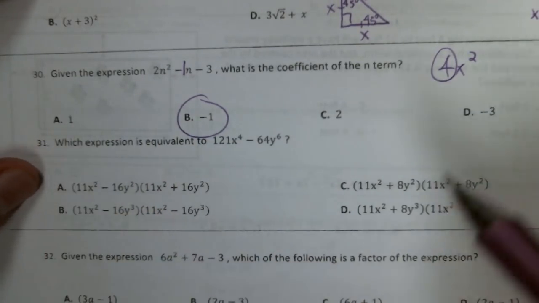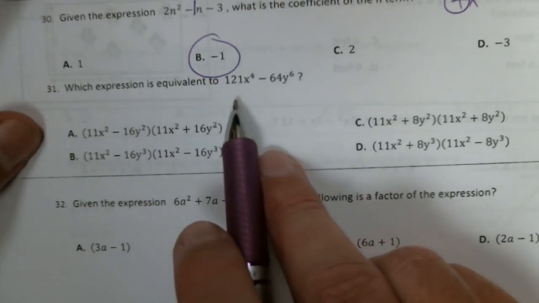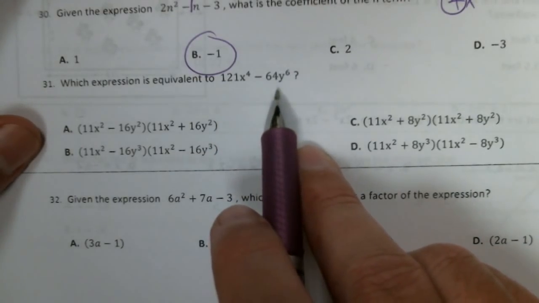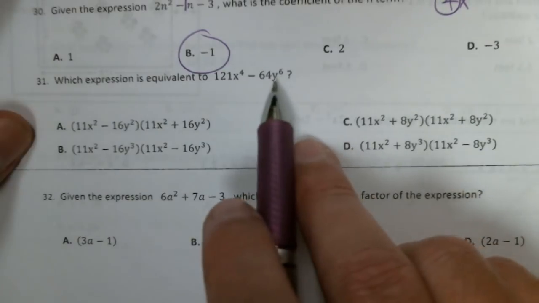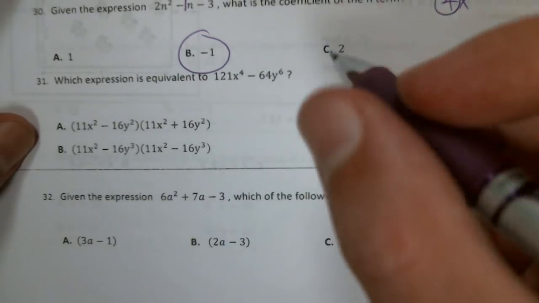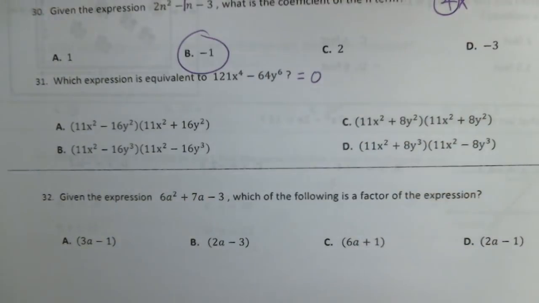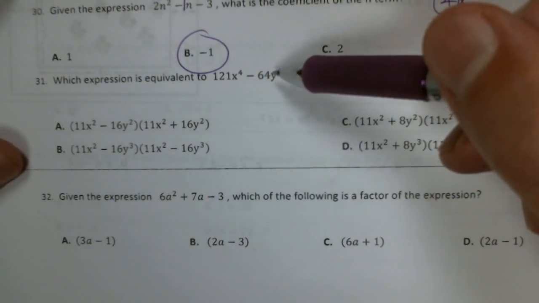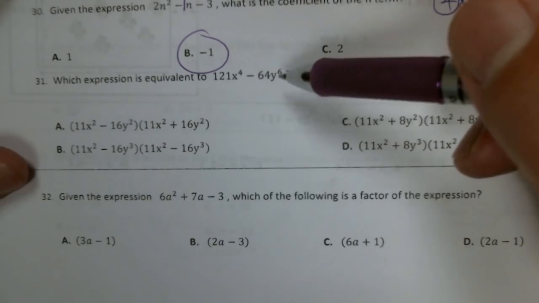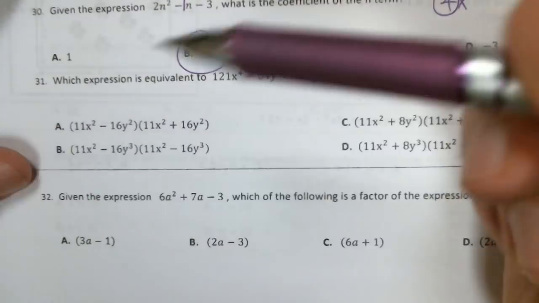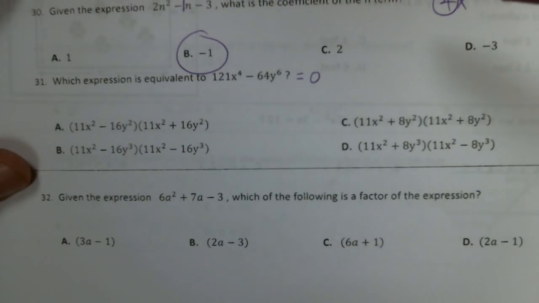It's not 1. Which expression is equivalent to 121x to the 4th minus 64y to the 6th? There's no equal sign here, guys. I'm not solving anything. I'm not setting this equal to 0. There's no quadratic formula, none of that stuff. I am factoring here. If you remember, this was number 2 on my chart on the wall over there in green. This says special cases, difference of squares.